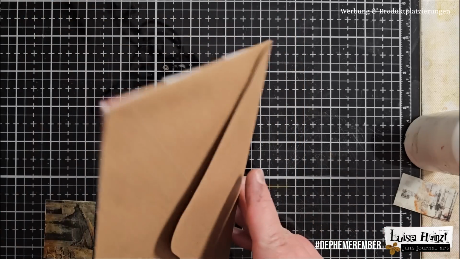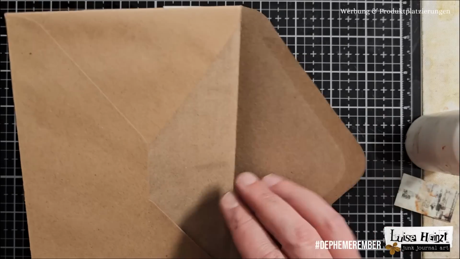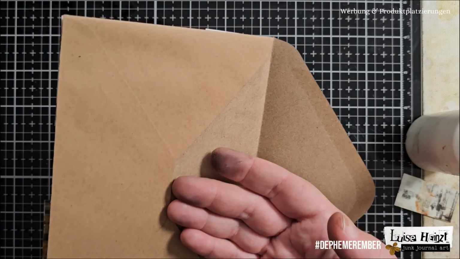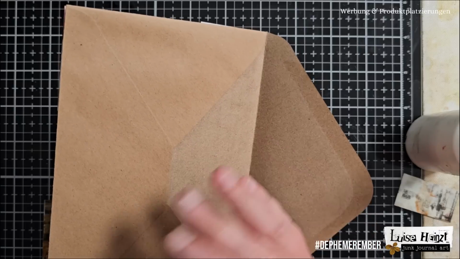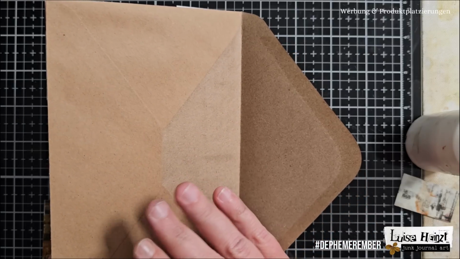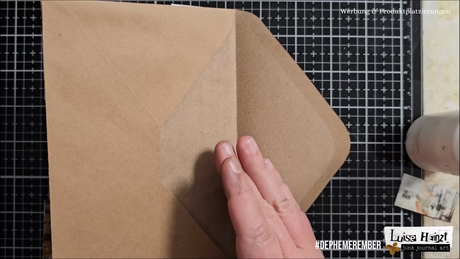Now you might think, what the heck is she doing? This is an envelope and she will then lose this pocket. Yes, that's completely correct. I don't need the pocket. I want to make a flip out page and not a flip out pocket.